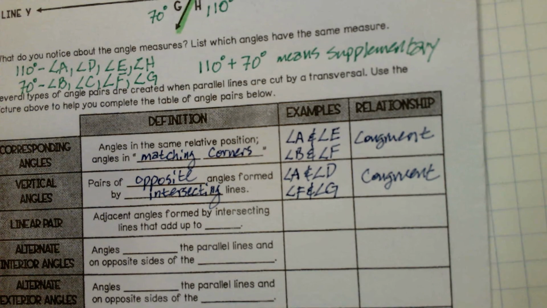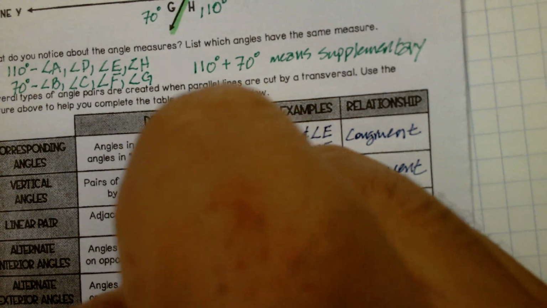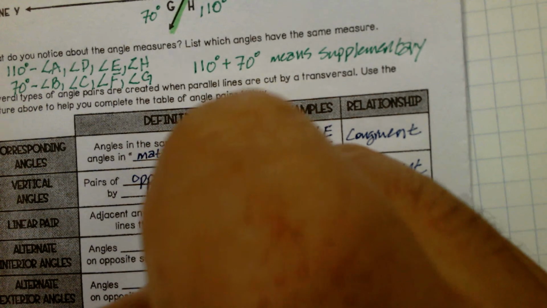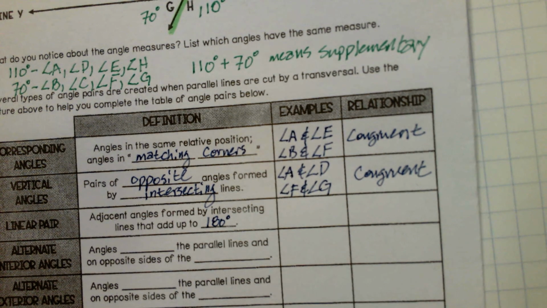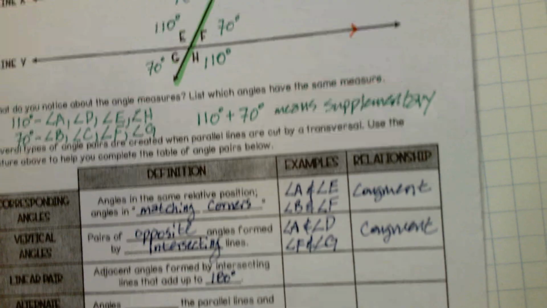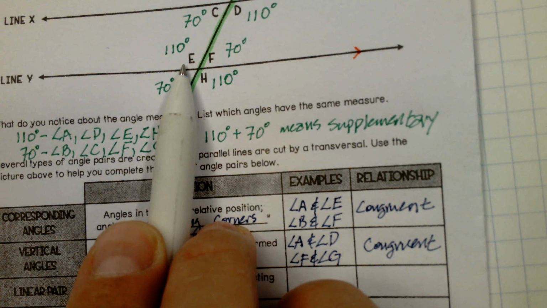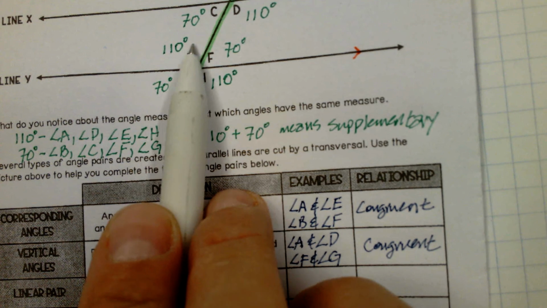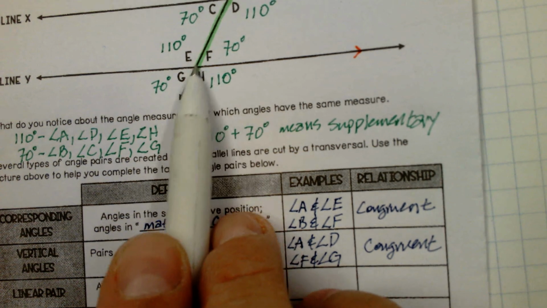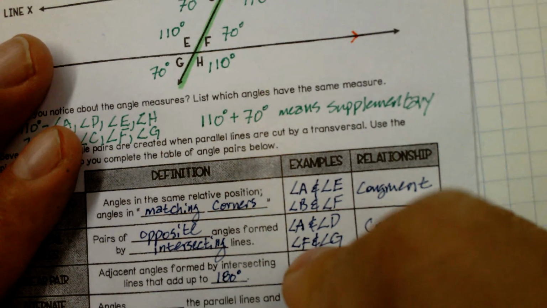So adjacent angles. Ooh, we just talked about adjacent. Adjacent angles formed by intersecting lines that add up to 180. That's a linear pair. Think of supplementary. So they have to be adjacent. They have to have a common side. So I'm going to pick on angle E. What's adjacent to it that helps it add up to 180? G. Ooh, yeah, I like that. These two are a linear pair. I was thinking of F, but you picked out the other one. So there's two possibilities. Let's go with E and G. Angle E and angle G.